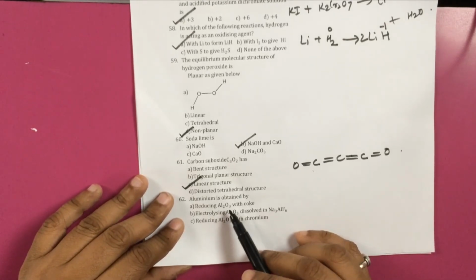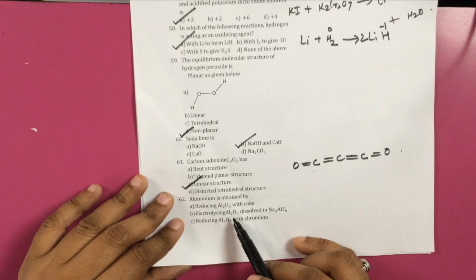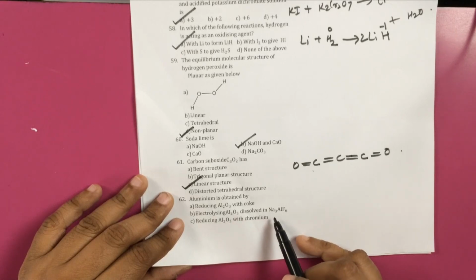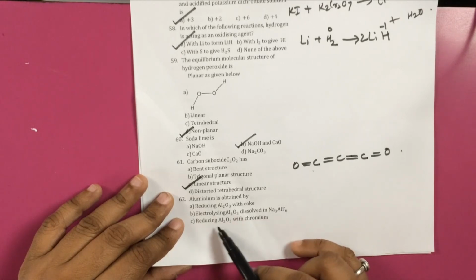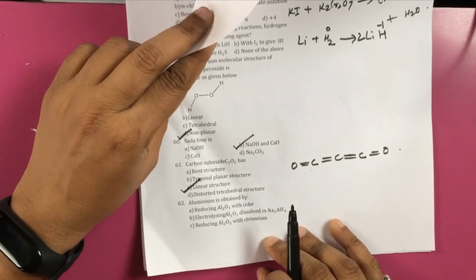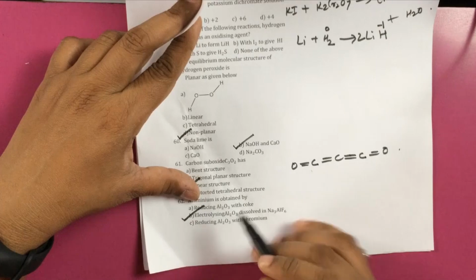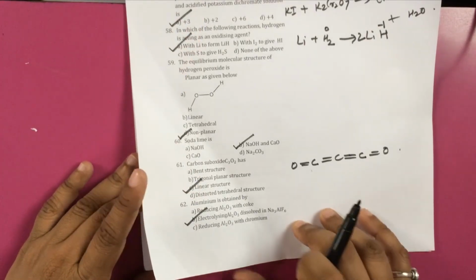Question number 62. Aluminium is obtained by reducing Al2O3 with coke, electrolyzing Al2O3 dissolved in cryolite, reducing Al2O3 with chromium, or option D, heating alumina with cryolite. Electrolysis is the better process for obtaining aluminium, therefore option B.